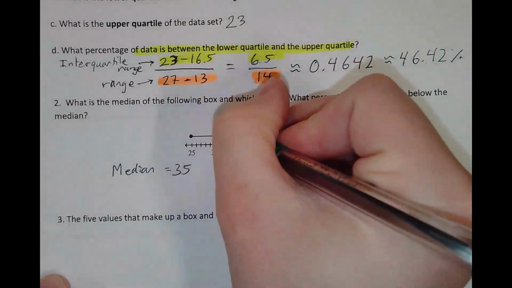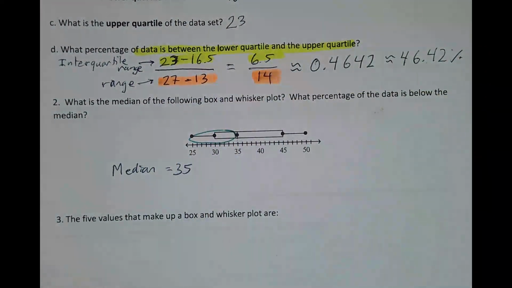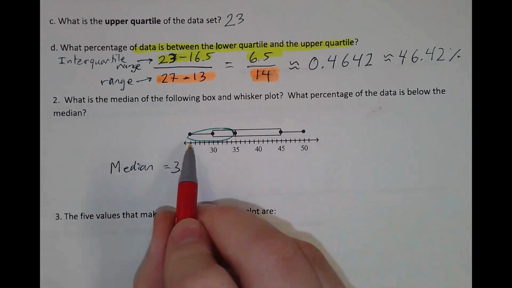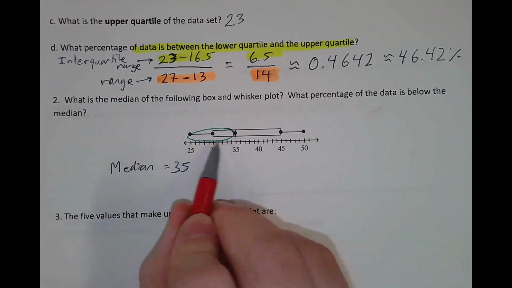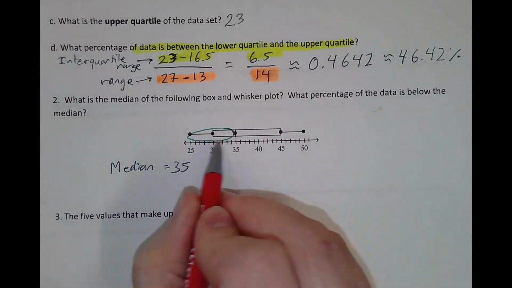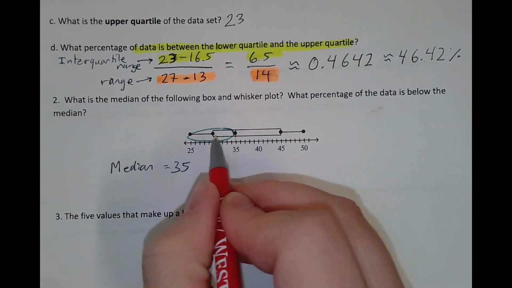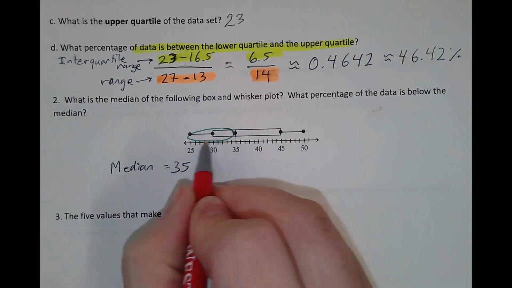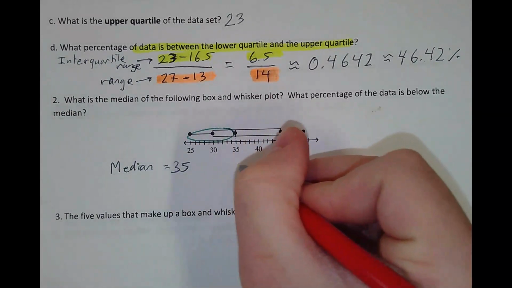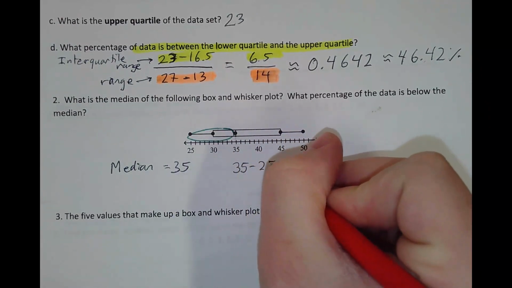So we're talking about what percentage is just below the median. So we needed to figure out how wide this section is. You can see it visually, but you can either count how wide that is. Otherwise, I'm just going to go ahead and figure out that it's 35 minus 25.